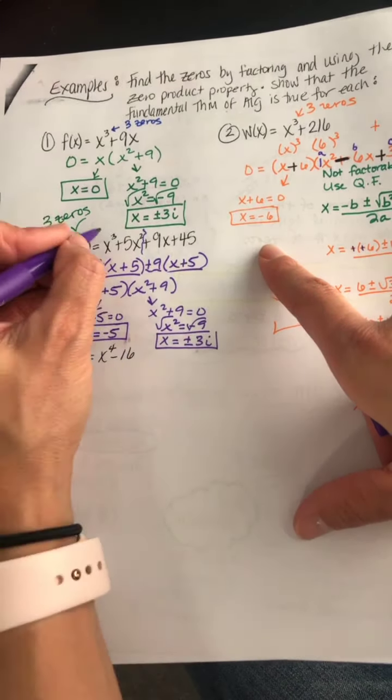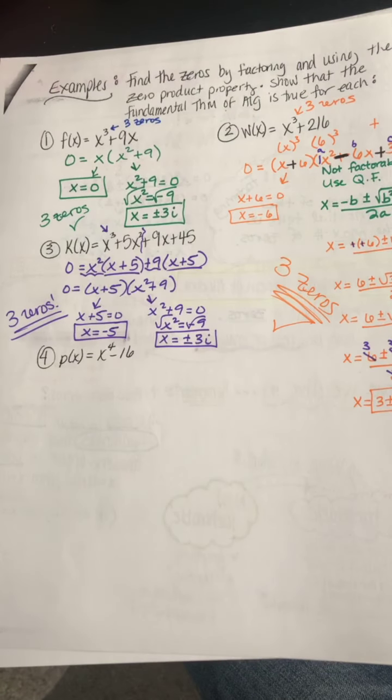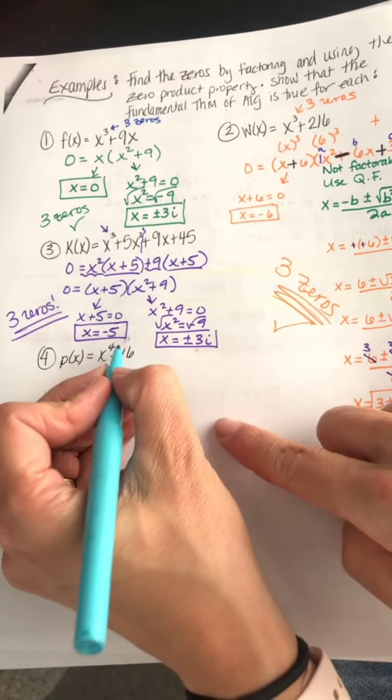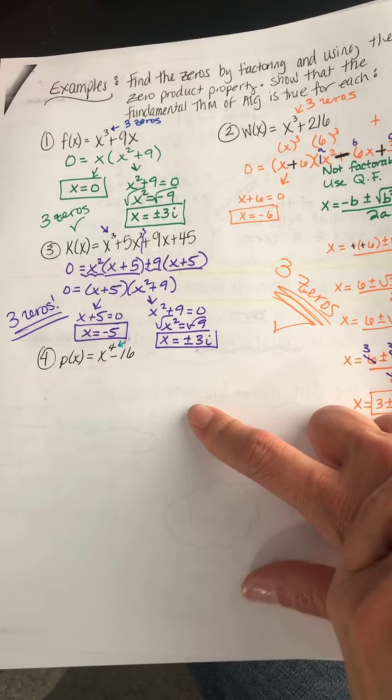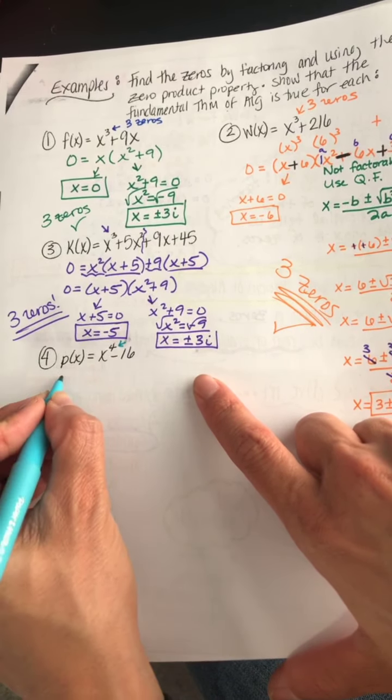So all of these were to the 3rd power. And then look at number 4. It's not to the 3rd power. It's to the 4th power. So we should be getting 4 zeros here. All right, let's see. So 0 equals.